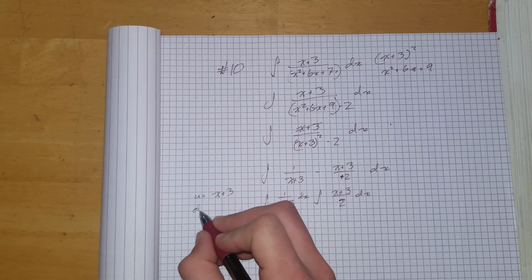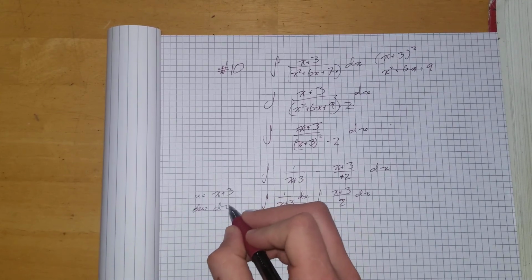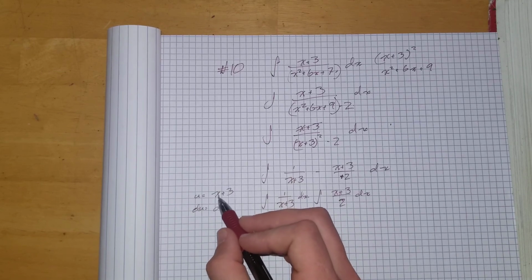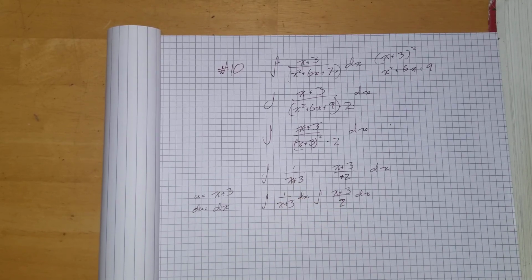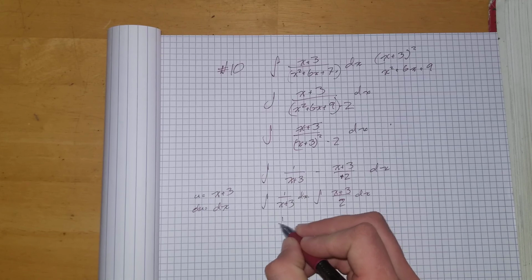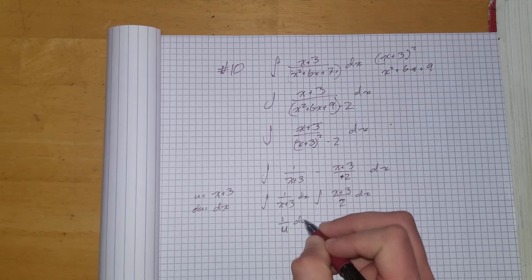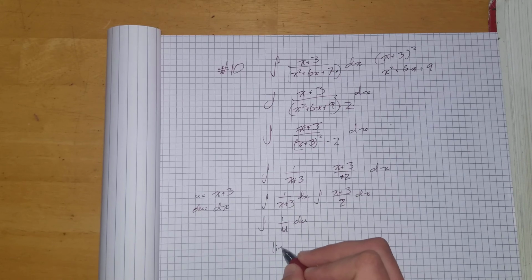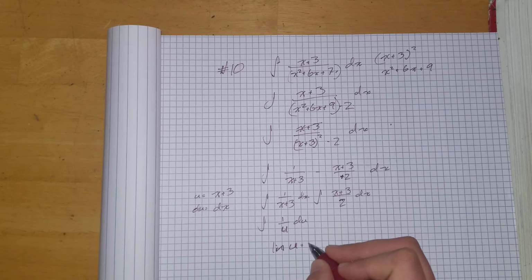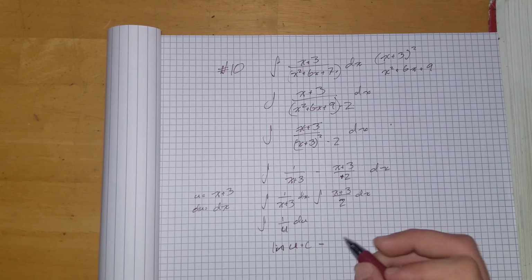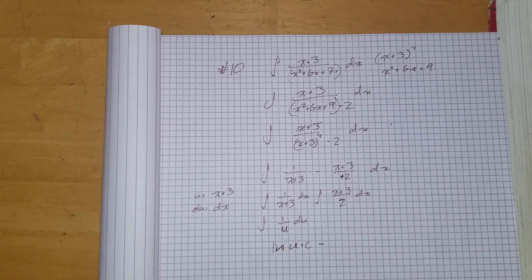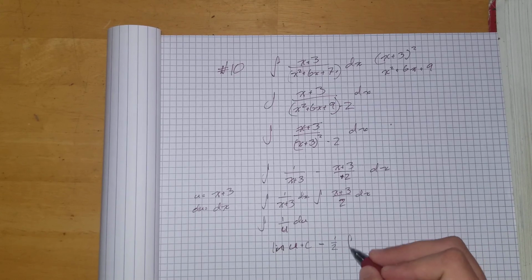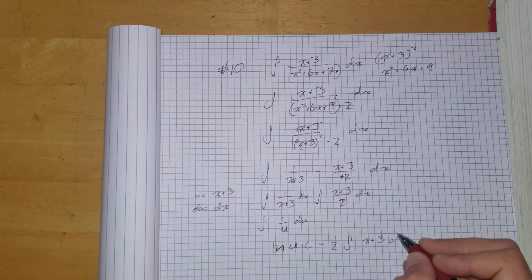So I'm going to take this one over here and have u equal x plus 3. My derivative of this will equal just dx, right? The derivative of this is going to go to 1, this is going to go to 0, and we need to slap a dx on there. So I can rewrite this as 1 over u du, which when we integrate it is just ln of u plus c, like in the last one. Now we're integrating this other one. Let's think. We can pull out a half, right? X plus 3 dx.